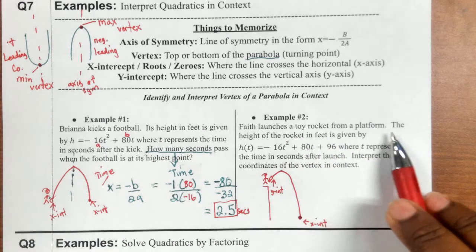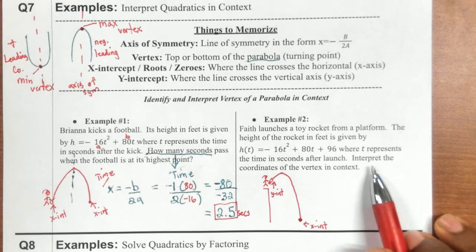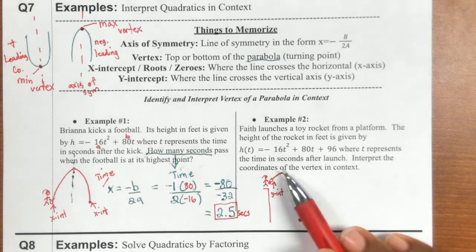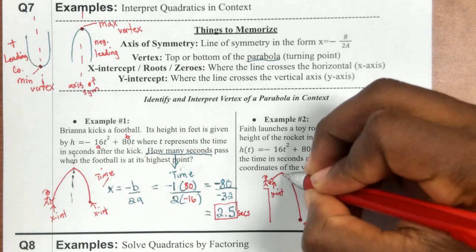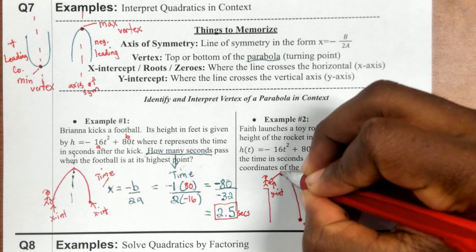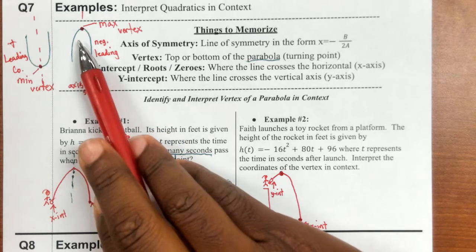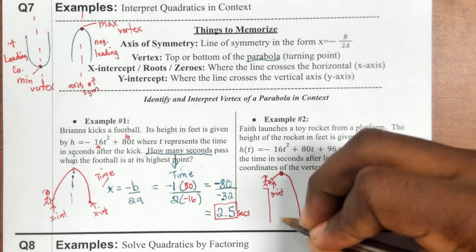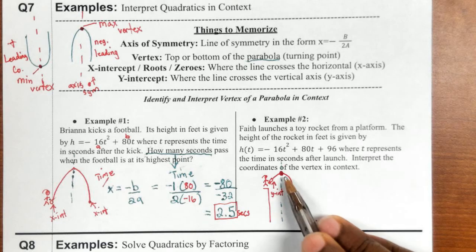So it says the height of the rocket in feet is given by this equation, where t represents the time in seconds after launch. Interpret the coordinate of the vertex, okay? So in this case, guys, I need to find what the coordinate of this vertex is. Because again, we have that N shape, so that means the vertex is at the top, okay? So I need to find this coordinate. But for me to find the coordinate, I need to first find the time or the axis of symmetry that got me to this vertex.